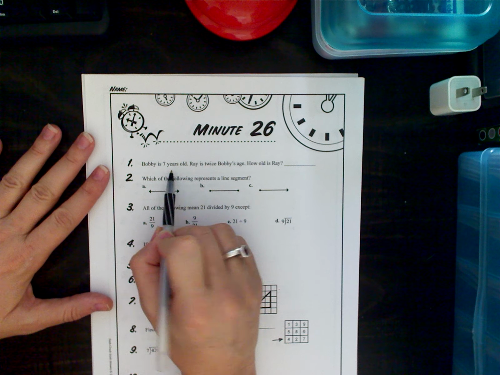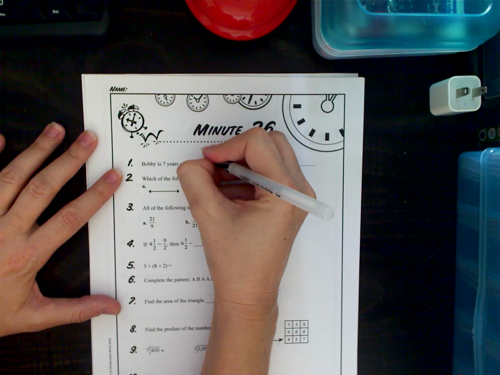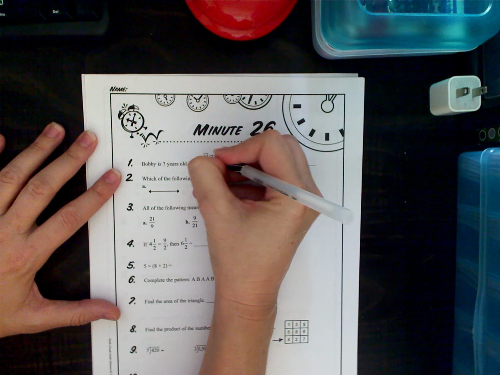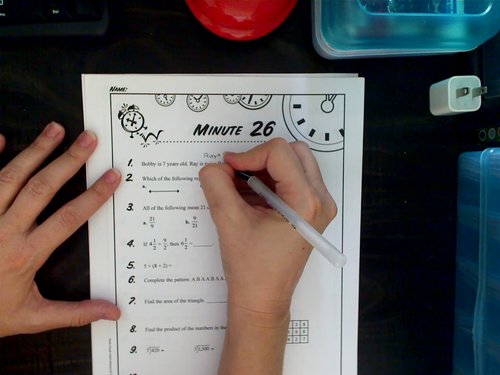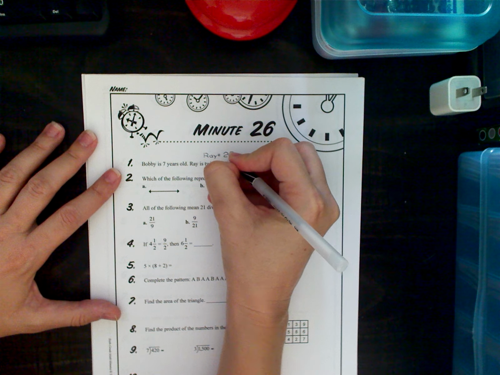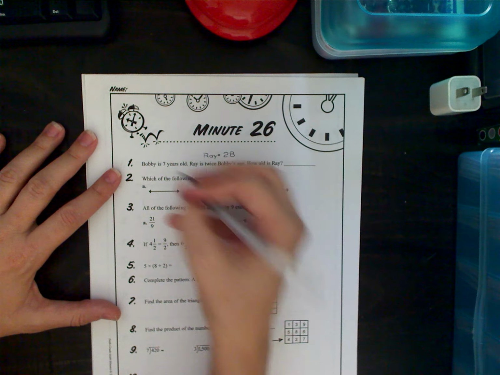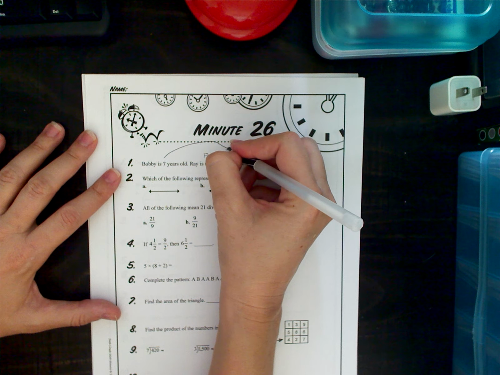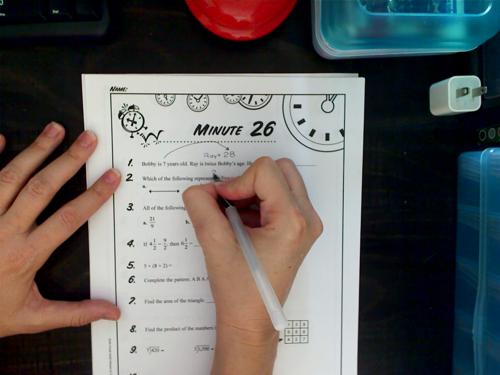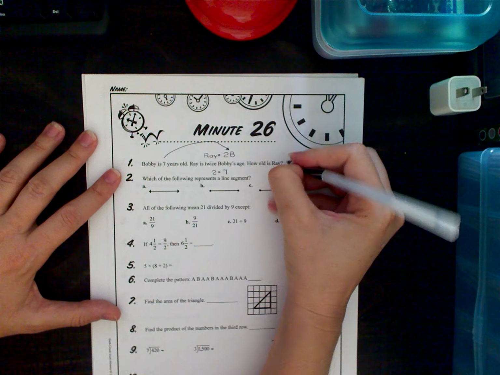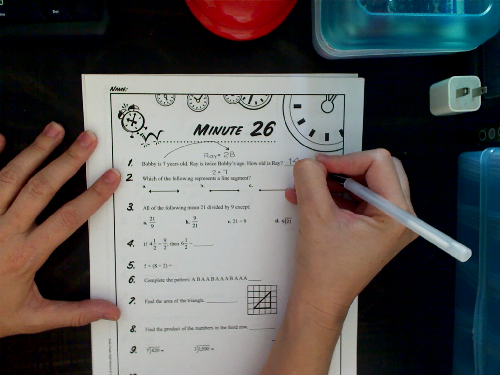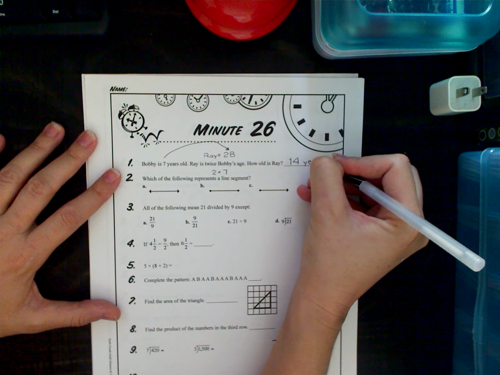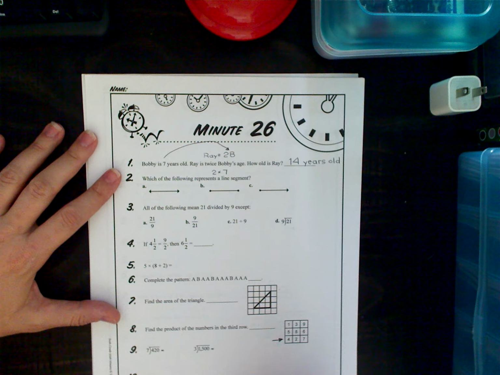Bobby is 7 years old. Ray is, in math, is the equal sign. Ray is 2 times Bobby's age. So if we know that Bobby is 7 years old, we can plug that in and we can say that Ray is 2 times 7. So Ray is 14 years old. So I'm going to go ahead and write years old just because, again, I'm specifying.